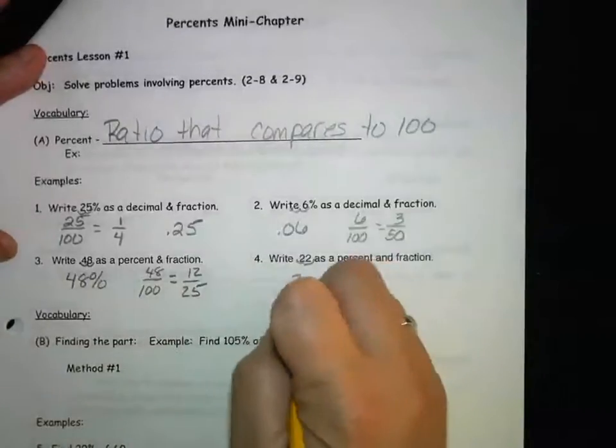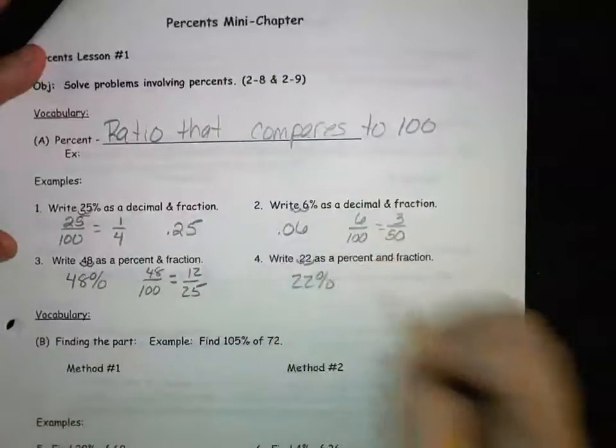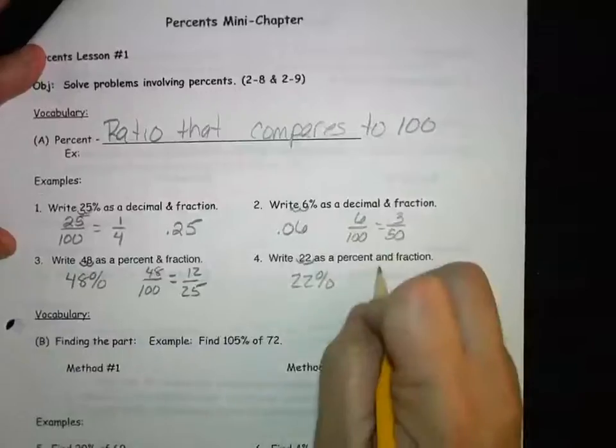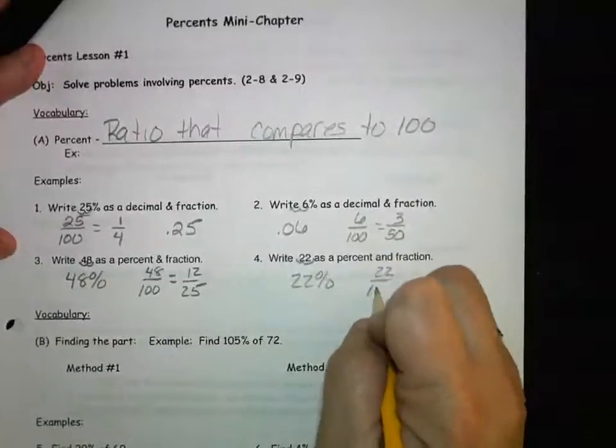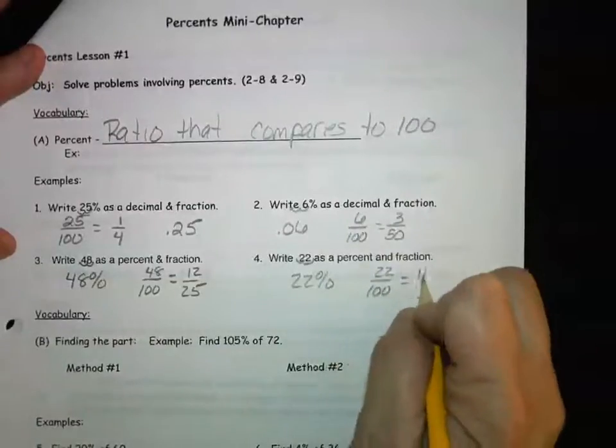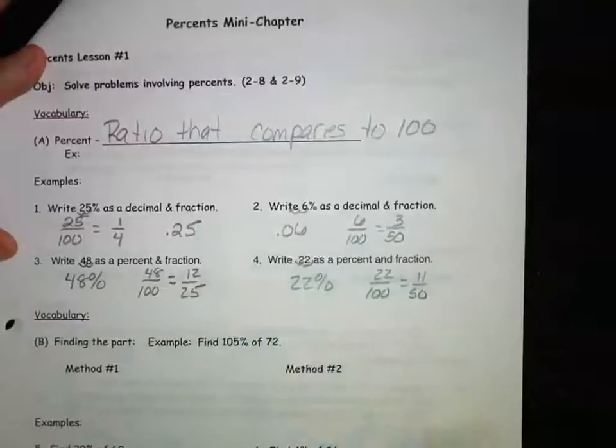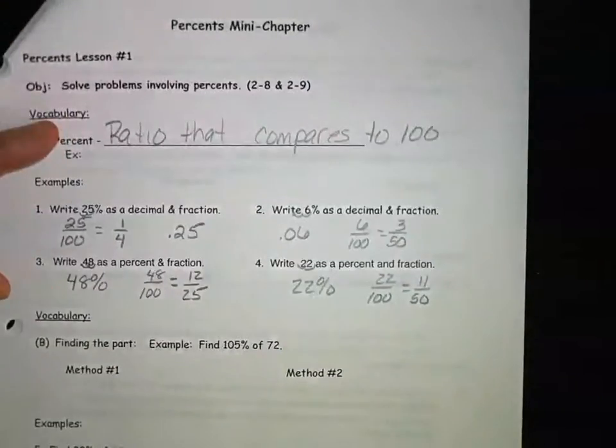22.22 as a percent would be 22%. And as a fraction, we would do 22 over 100, which reduces to 11 over 50.